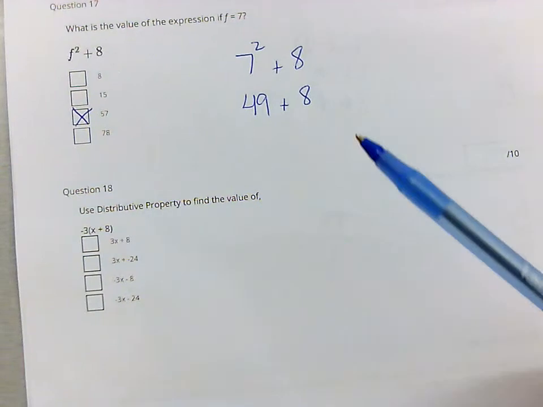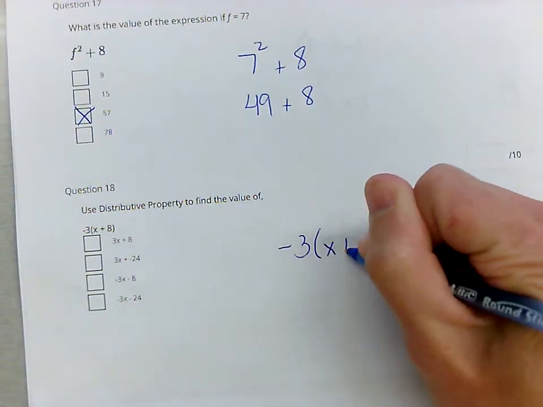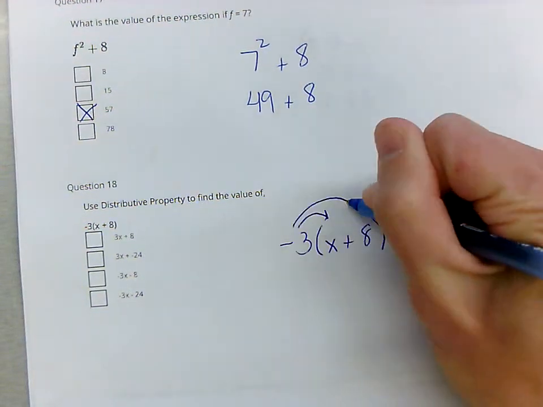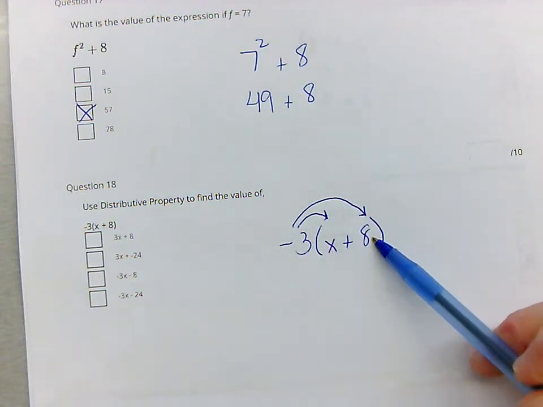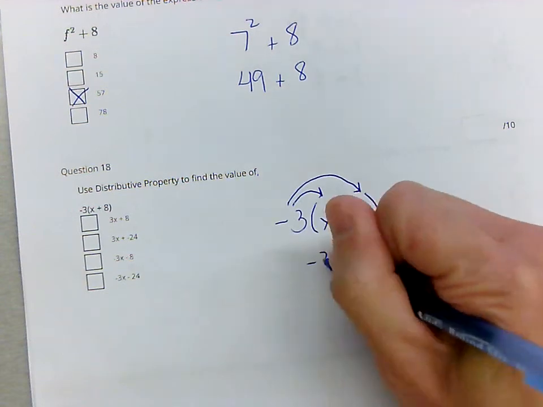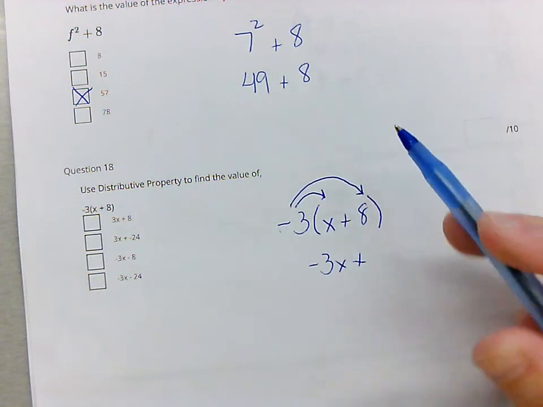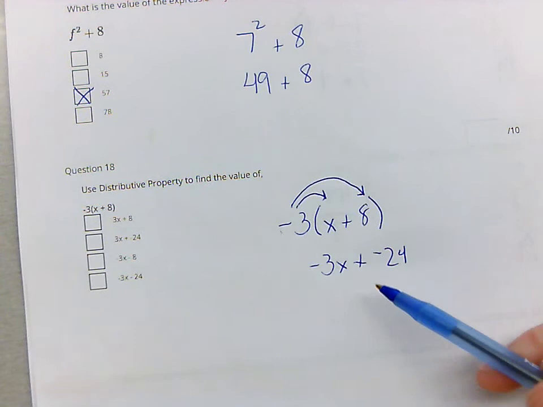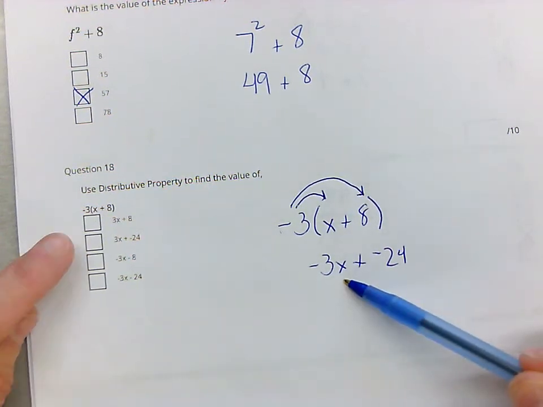Number 18, use distributive property to find the value of, and you have -3 times x plus 8. So remember distributive property, we used arrows because you need to make sure you distribute that -3 to everything on the inside of the parentheses. So this is saying -3 times x, -3x, plus -3 times 8, -24. -3x plus -24, that's as simplified as I can take it.